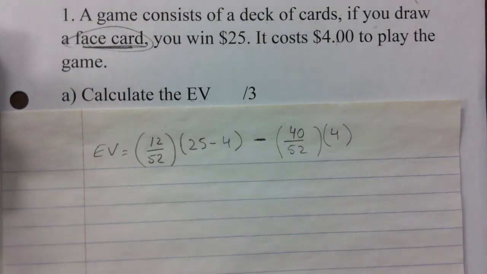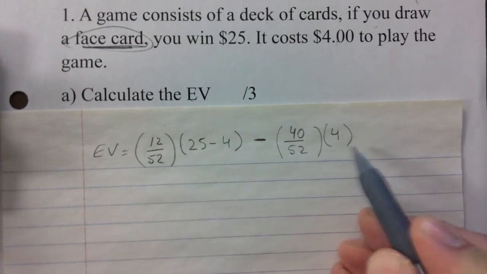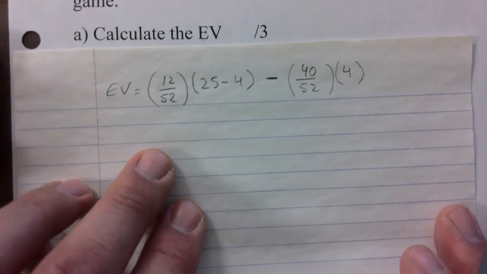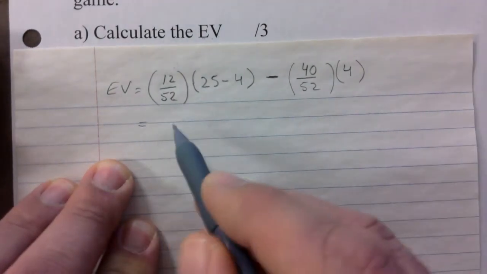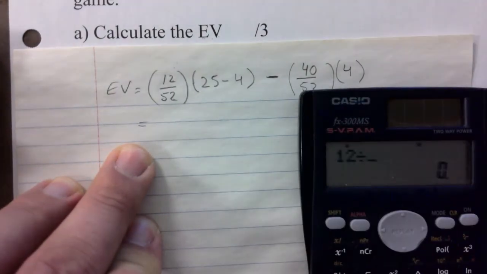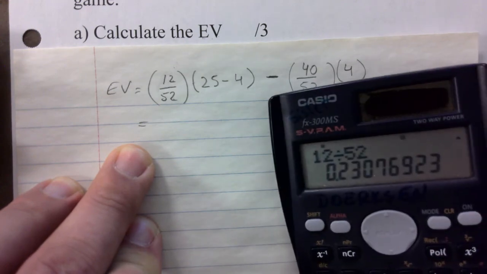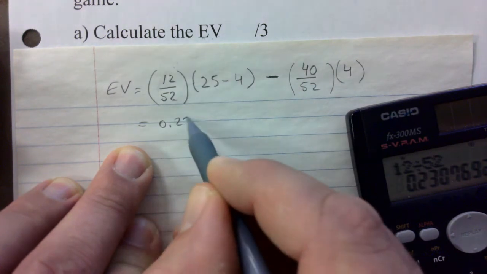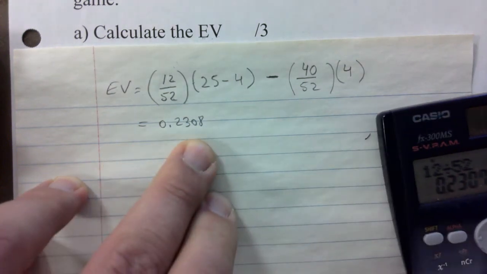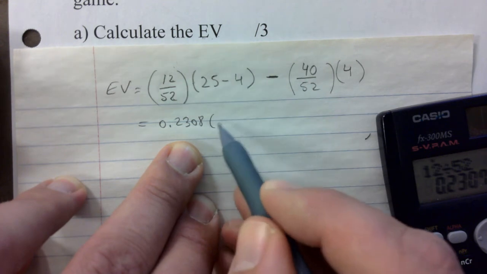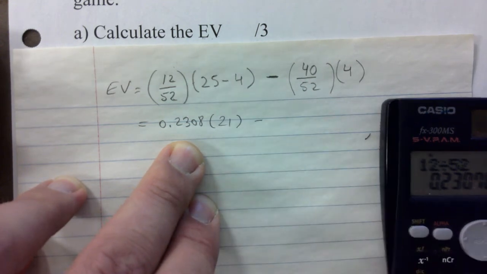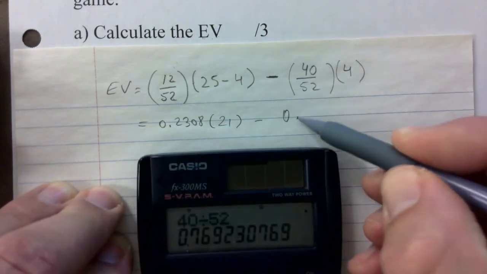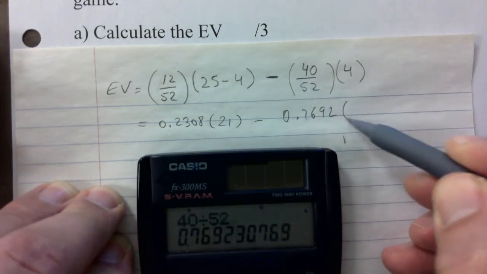Let me just turn off the front lights here so you can see better. So that's your setup. So I'm looking actually for this setup at first. I don't want just a final answer because often you'll get that wrong, right? So that then gives you, and I will go 12 divided by 52, which is 0.2308. That's how I prefer to do it. Times 21 minus 40 divided by 52, 0.7692 times 4.